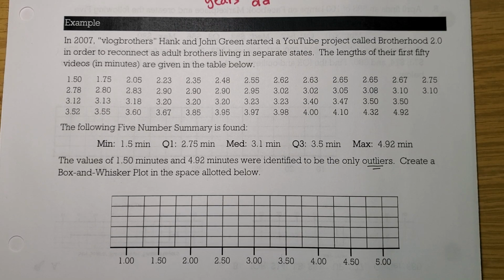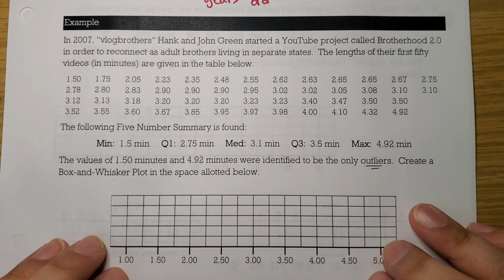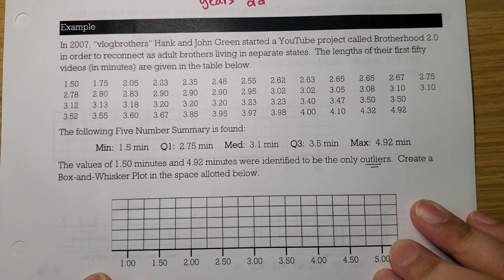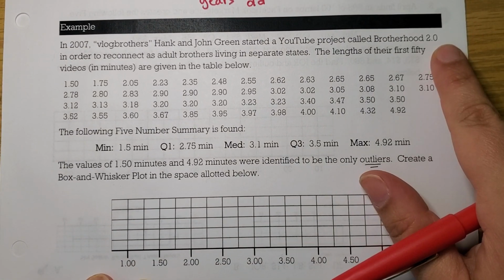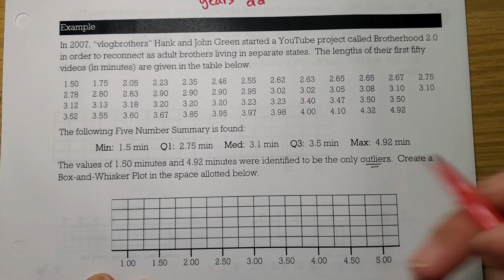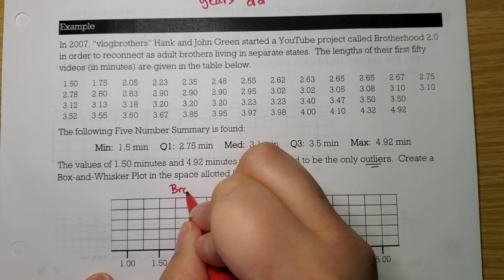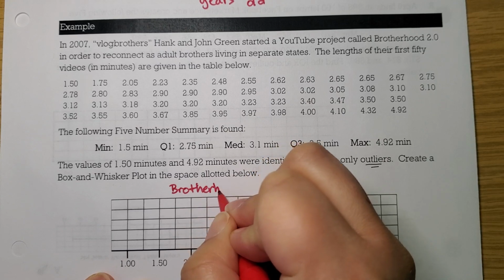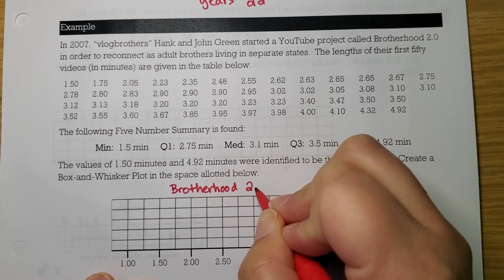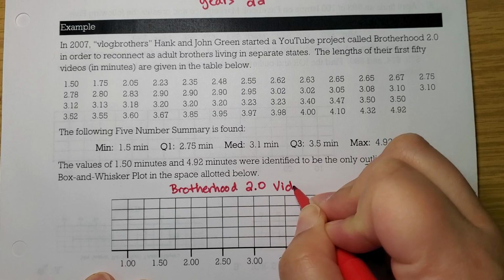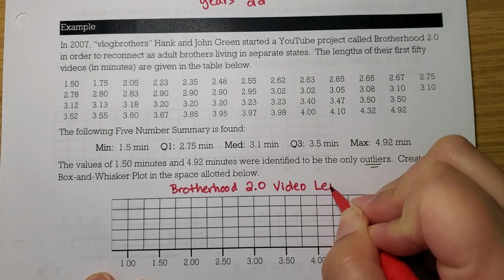The way that I'm going to start is the same as before. I'm going to make sure I give this graph a title and then also label that horizontal axis so I don't forget to do it. So let's see, these are Brotherhood 2.0 videos, so that's what I'm going to call it. Maybe I'll call it video lengths.